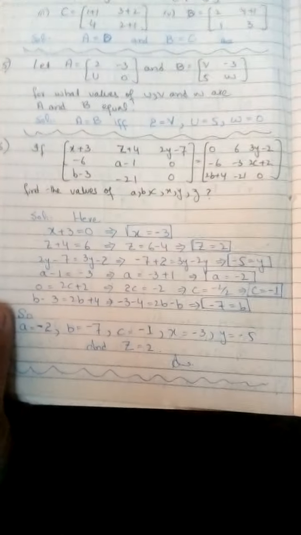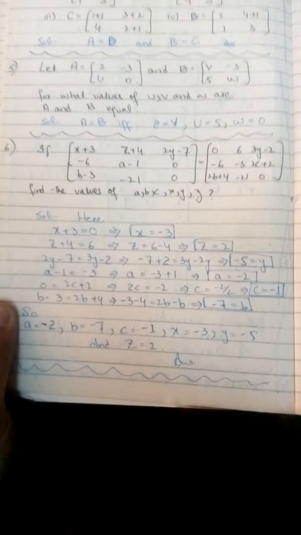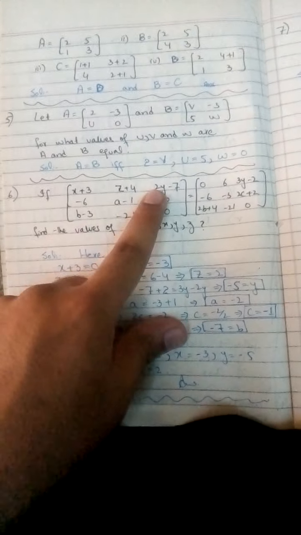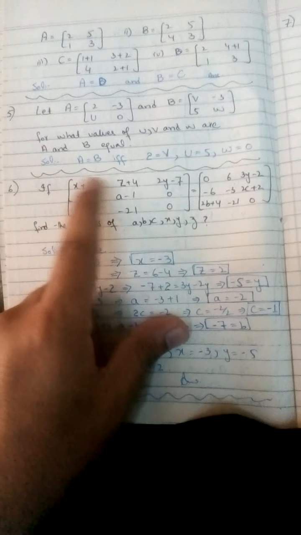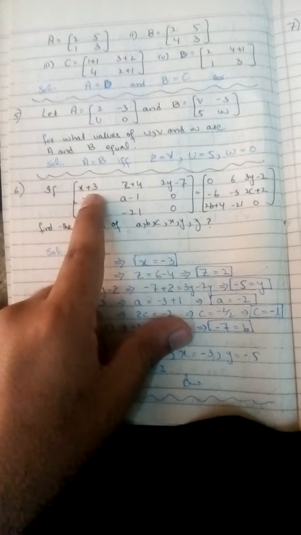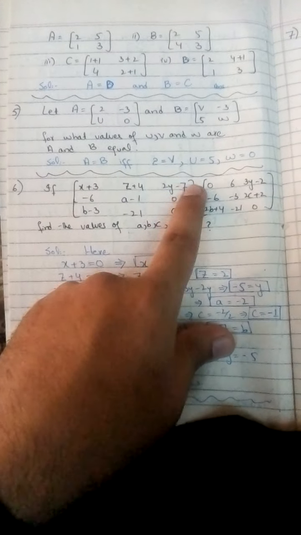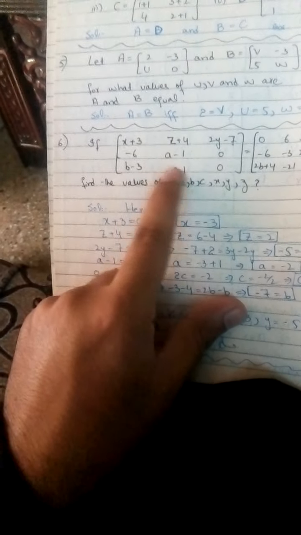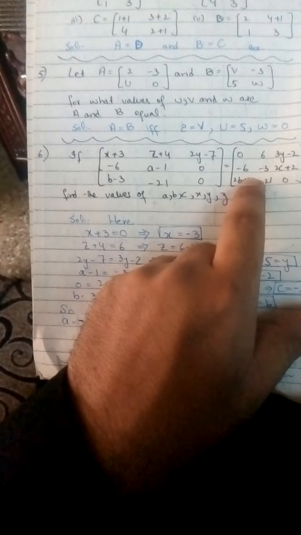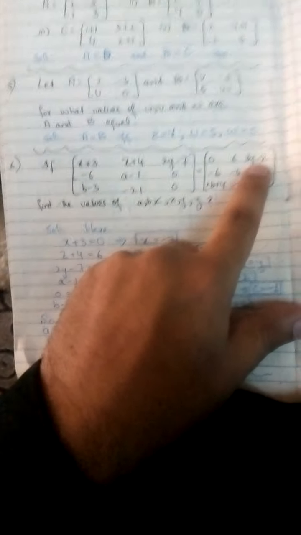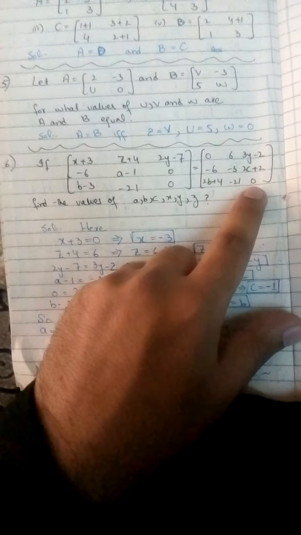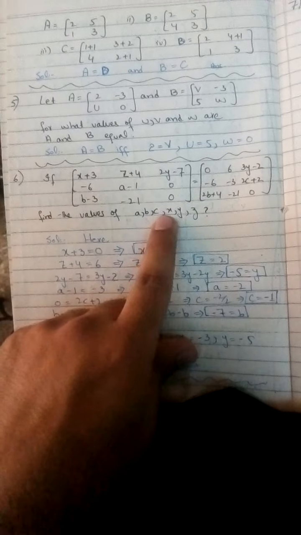Okay, in question number 6, he says that if you have two matrices and these two matrices are the same, the first matrix is a 3 cross 3 matrix, and the first row elements are x plus 3, z plus 4, 2y minus z, then minus 6, a minus 1, 0, b minus 3, minus 21 and 0, and the second matrix is 0, 6, 3y minus 2, minus 6, minus 3, 2c plus 2, 2b plus 4, minus 21 and 0. Find the values of a, b, c, x, y, z.